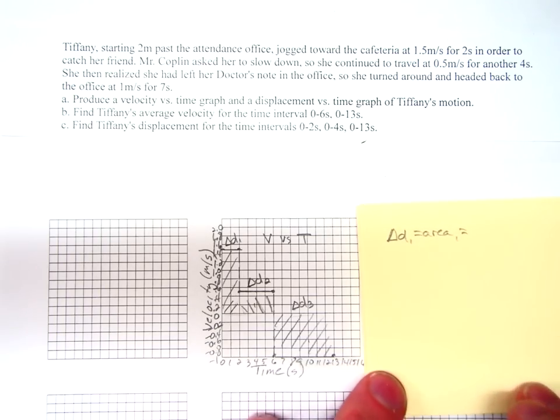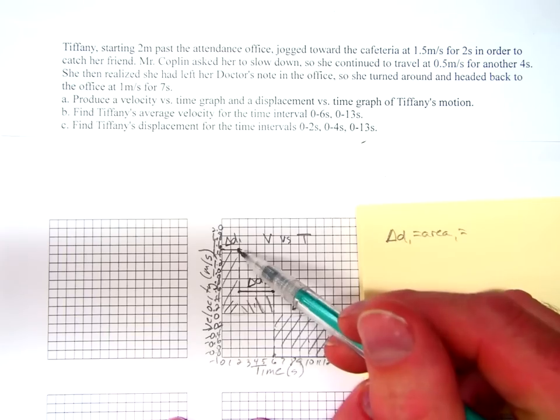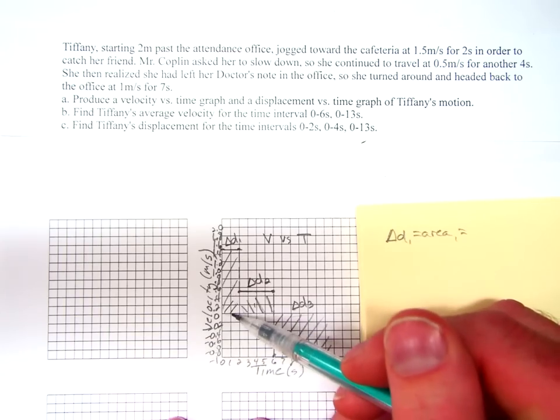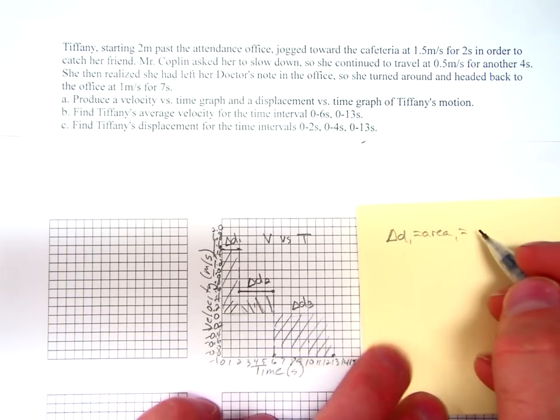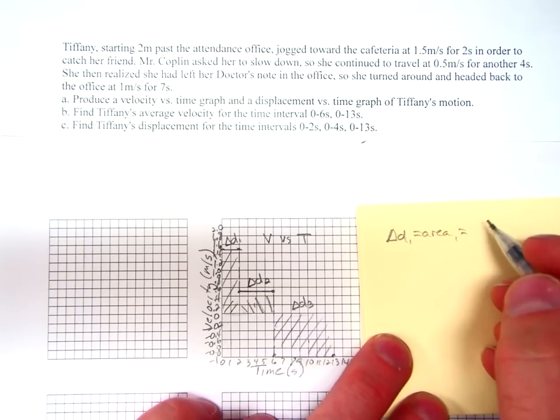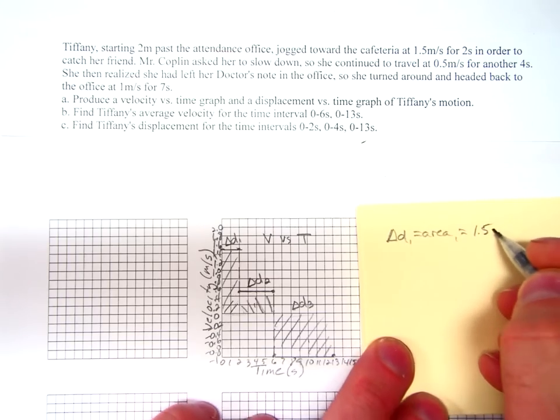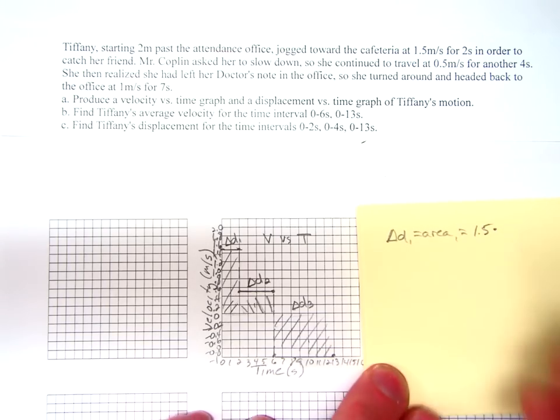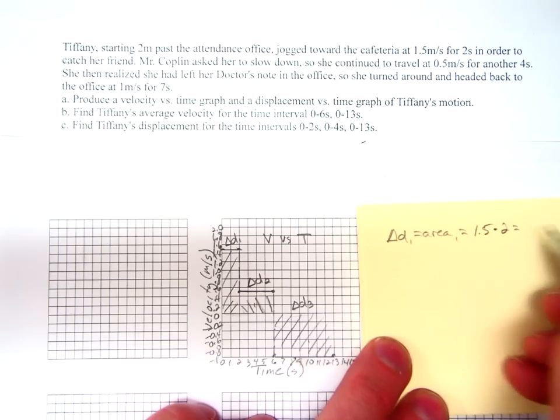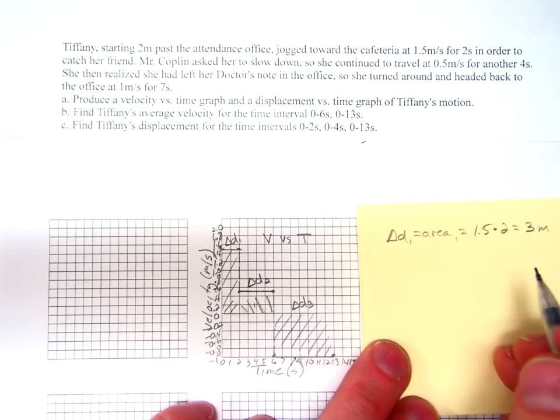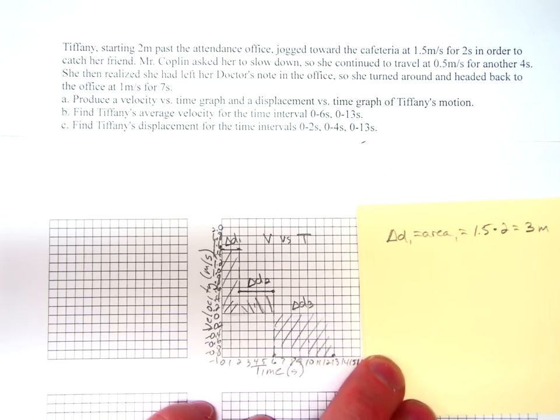That's just equal to the height, which is 0 to 1.5. So that difference, 1.5 minus 0, is 1.5, multiplied by the time interval, which is 2 seconds. And that is 3 meters.